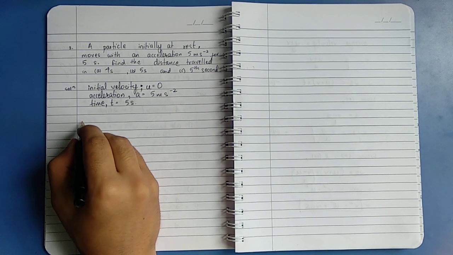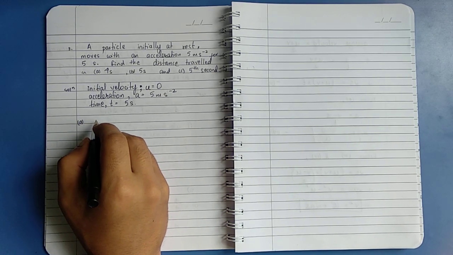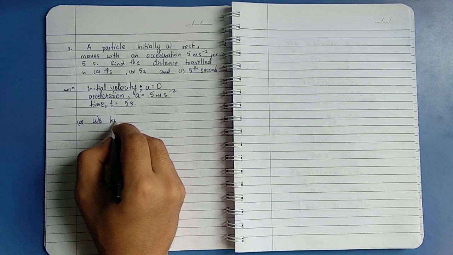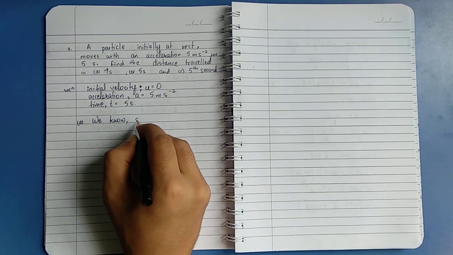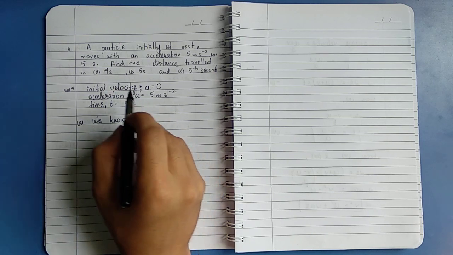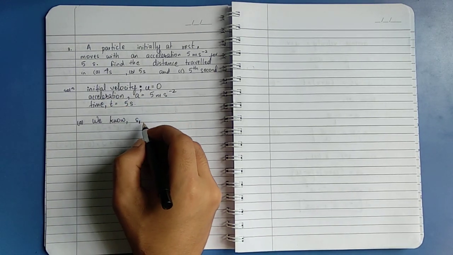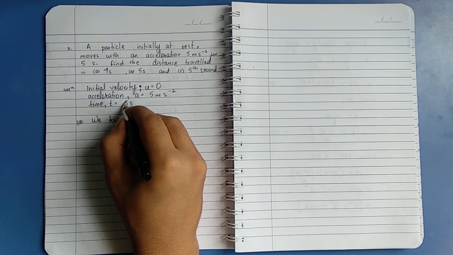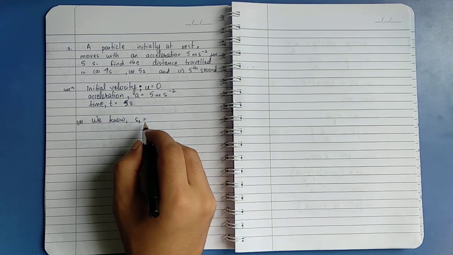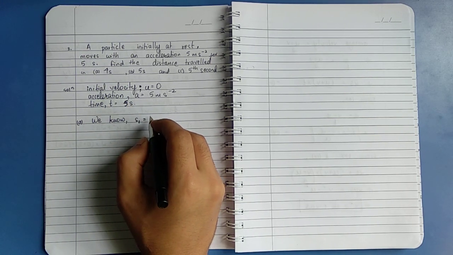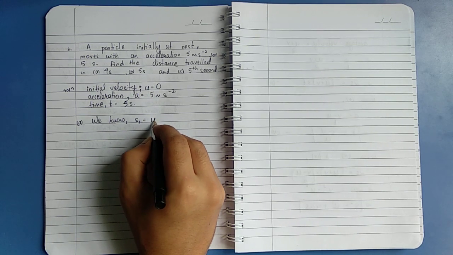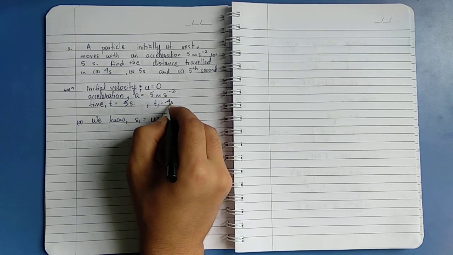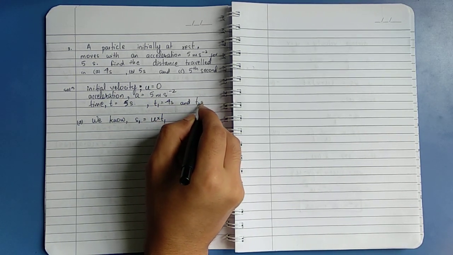So we'll use the second equation of motion to find the displacement. We know, we'll mention this as S1 because we need to find two different distances. We'll mention them as S1 and S2. So for the first case we'll use S1 is equal to U into T1, where we'll write T1 is 4 seconds and T2 is 5 seconds.